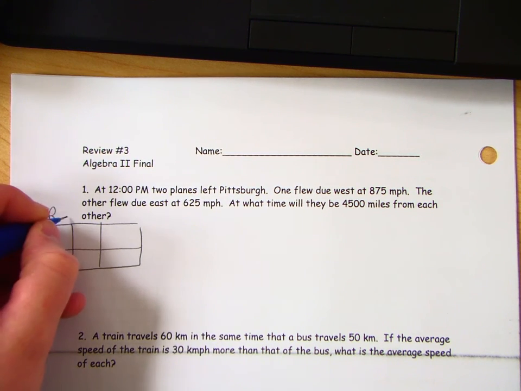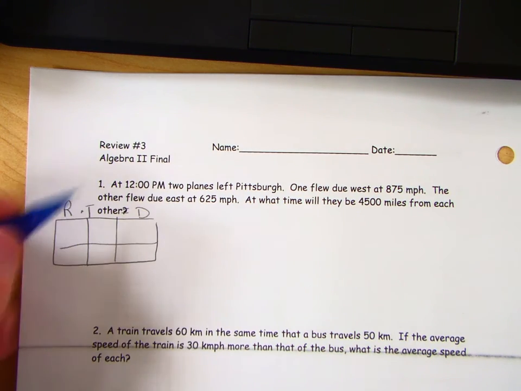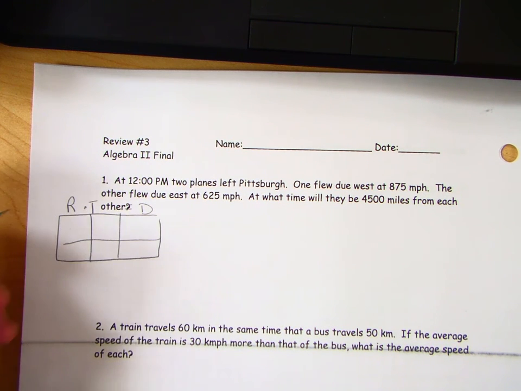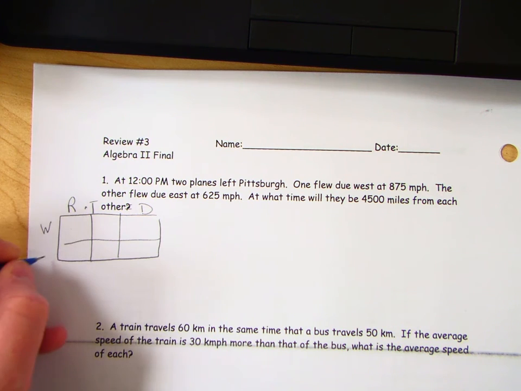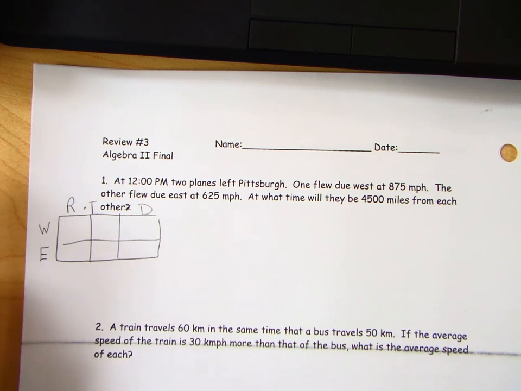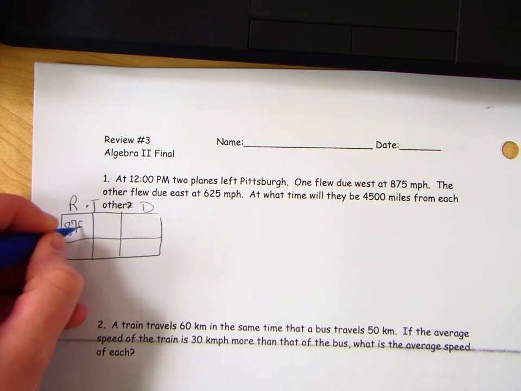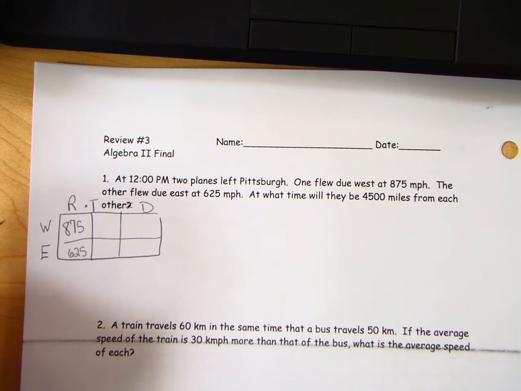Now you're going to see me put rate times time equals distance on the top, and I'm going to label my two different planes. The first plane will be my west plane, and the second plane will be my east plane. I will read through the information to make sure that I put the correct rates in the correct spots, and then we'll follow through once I get a little further.